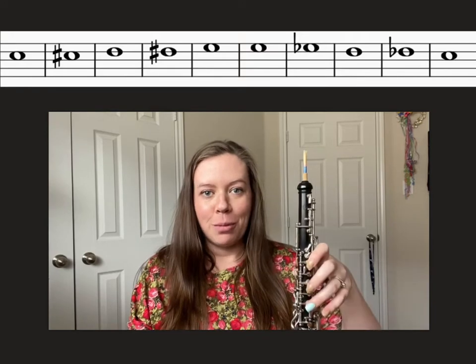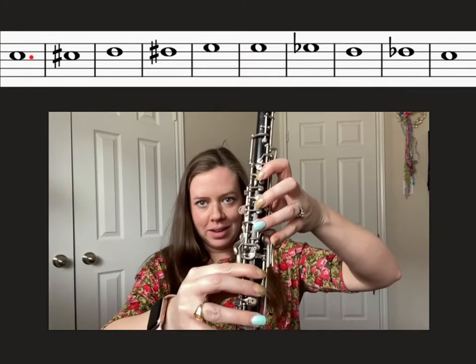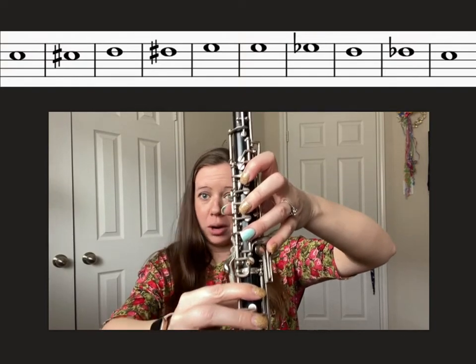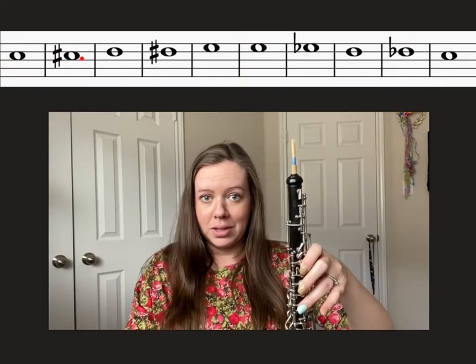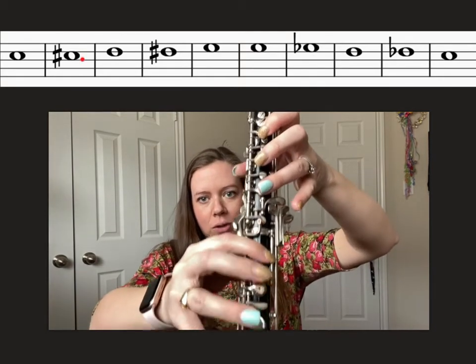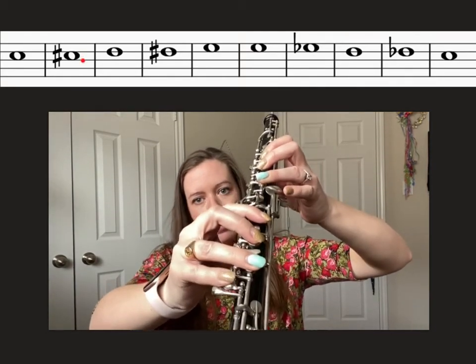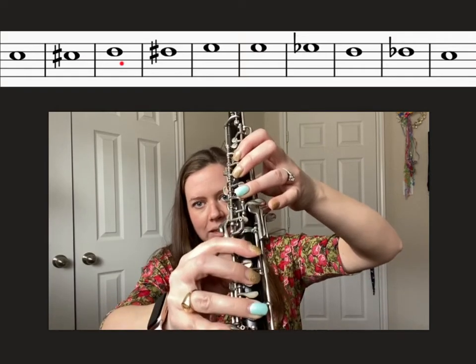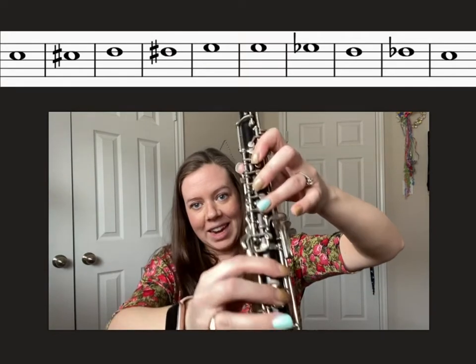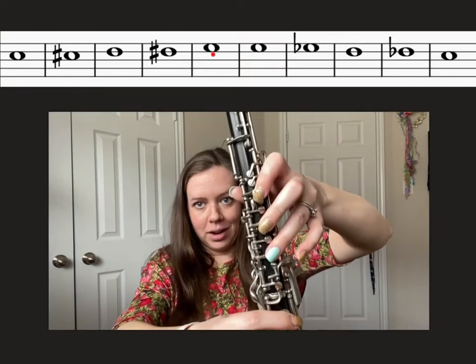This next piece of the chromatic scale starts on middle C. So we're starting on middle C, then we go to C sharp, which is kind of like the bottom C sharp, except you need to do half whole. So C, half whole C sharp with that bubble key, then D is still half whole, D sharp half whole, and then E is with your back octave key, no more half whole.